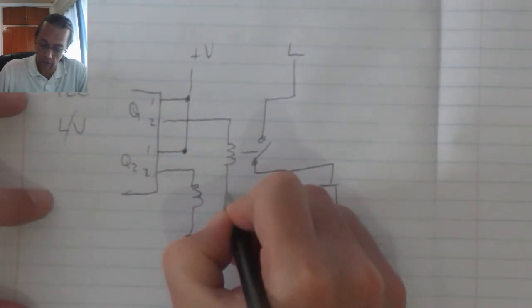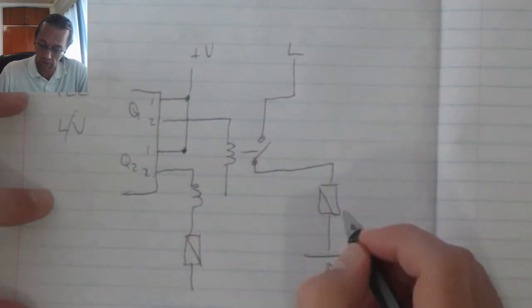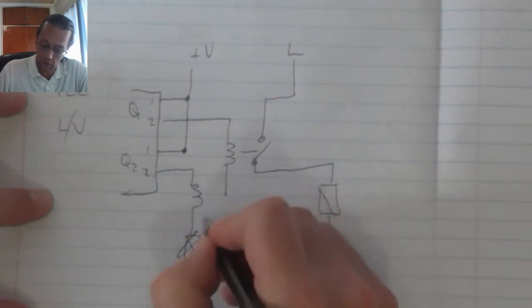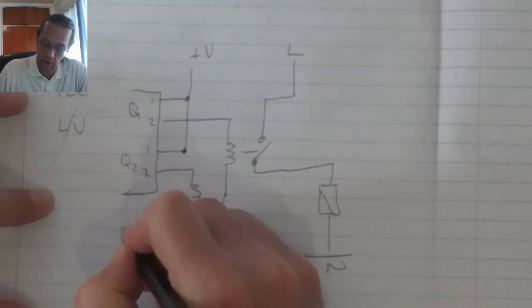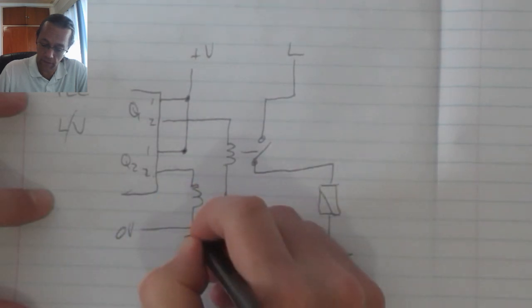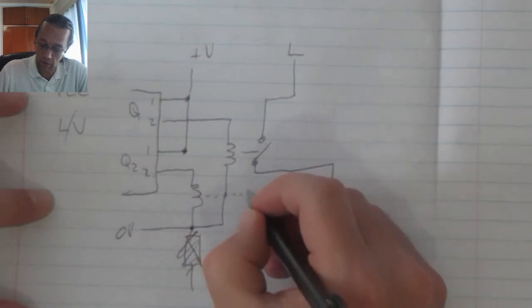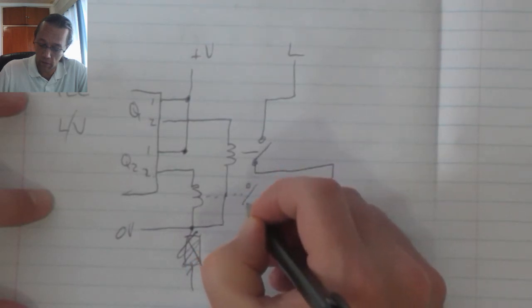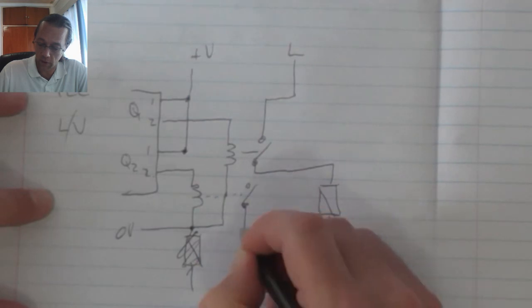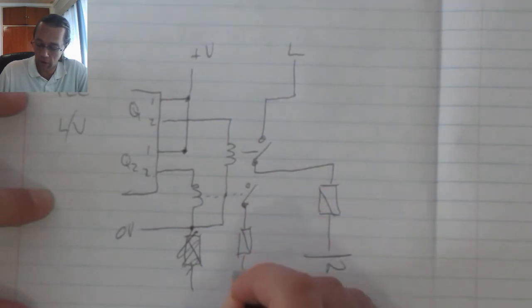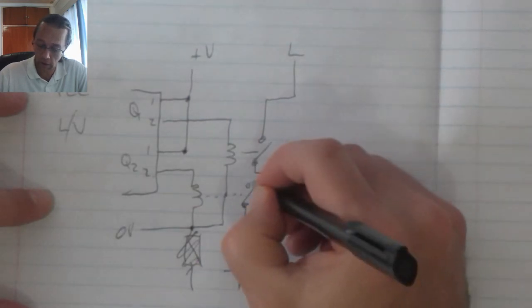That there will connect to my, no, that's wrong. Those there will connect to my 0 volts on that side, and that will connect to my switch that connects to the contactor, which connects to neutral over there.